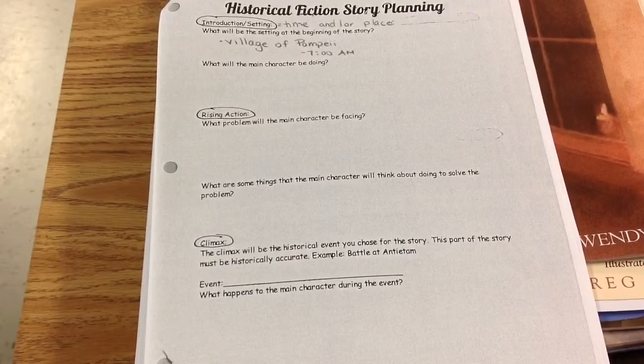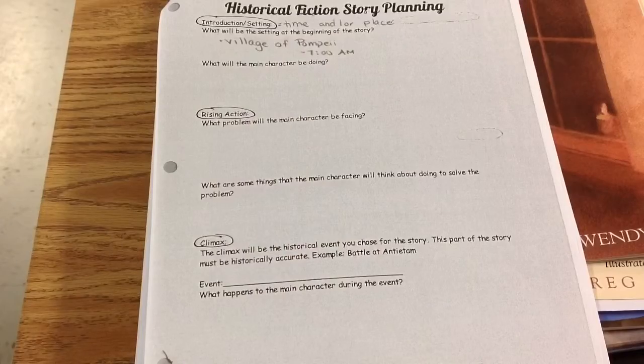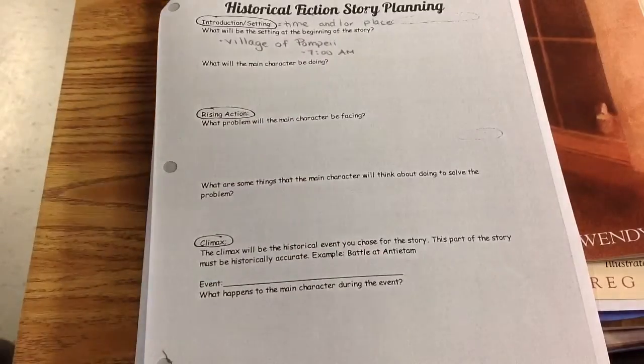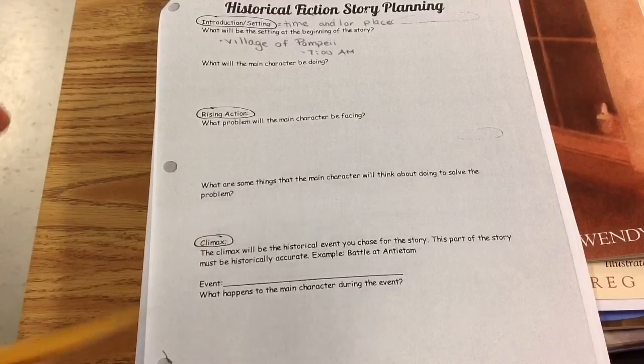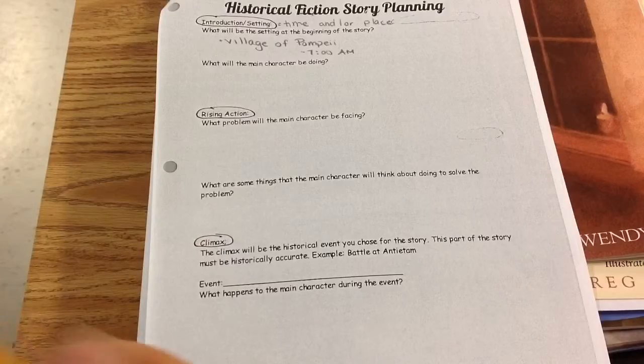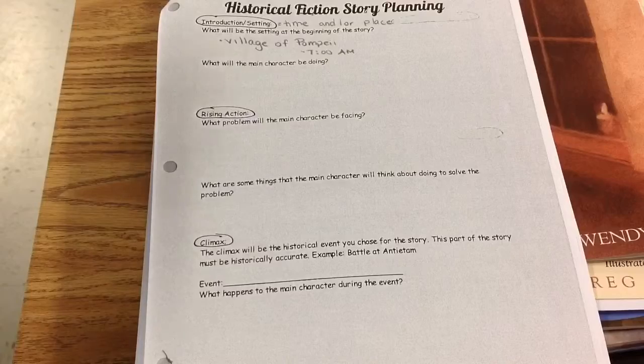All right, now that you've done that, the next part they want you to know is what your main character is going to be doing. Well, you had spent the last day or so thinking about your main character and who they are, so you should have an idea of kind of what they're going to be doing at this time. So they might be just getting up, they might be going to school, they might be an adult who has to go to work. It could be anything. So think about what your main character is going to be doing.